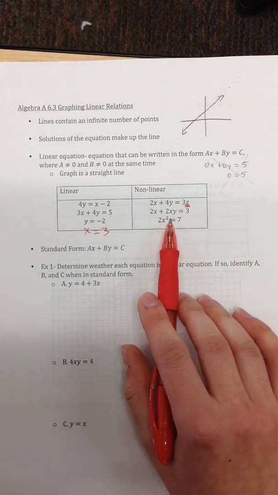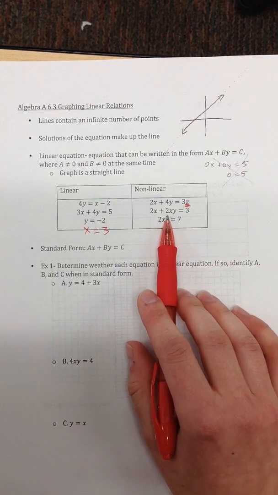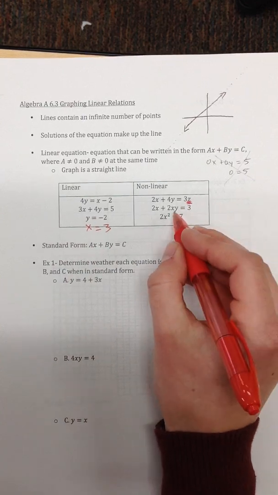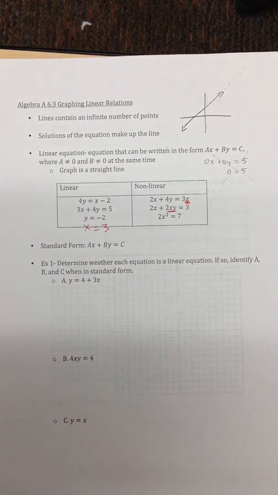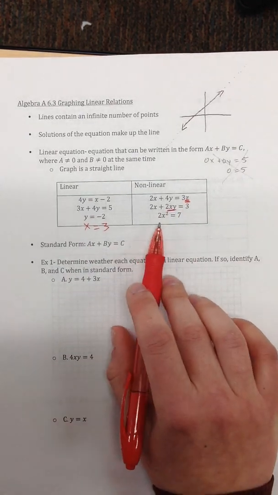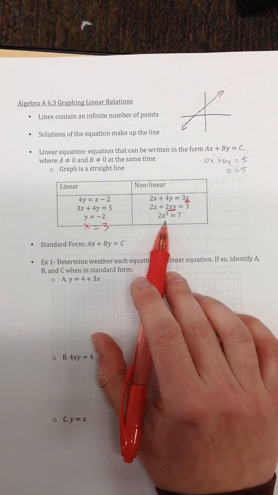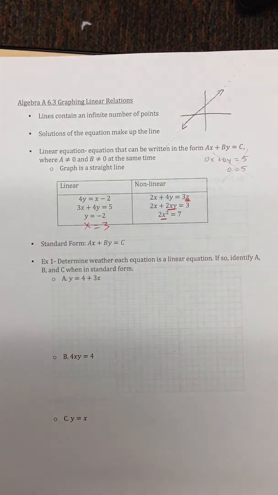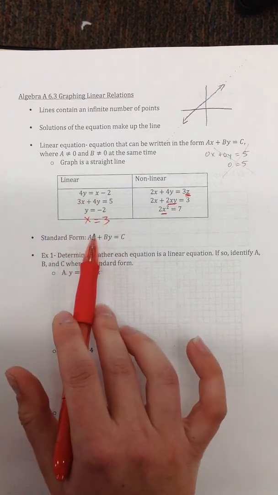This next one here, we have an x and a y being multiplied, and we can only add our x's and our y's, so that's why that one would be nonlinear. And then here, since we have a variable squared, so x to the power of 2, that would make that nonlinear. Okay, so you're basically picking out things that would make it weird and not fit this form here.